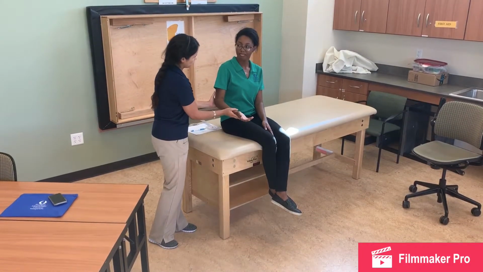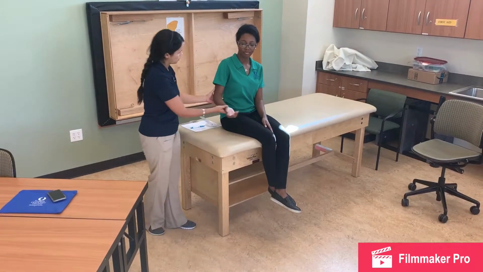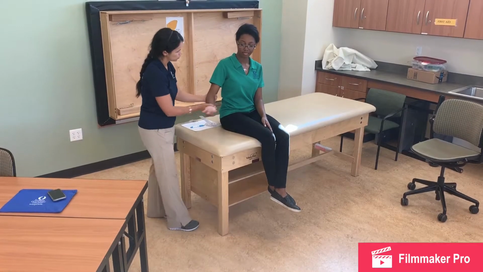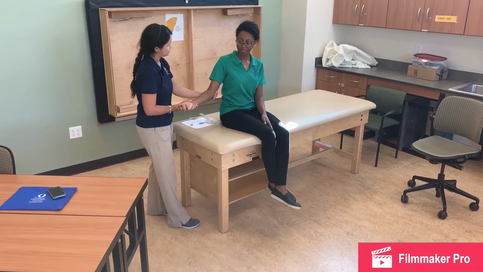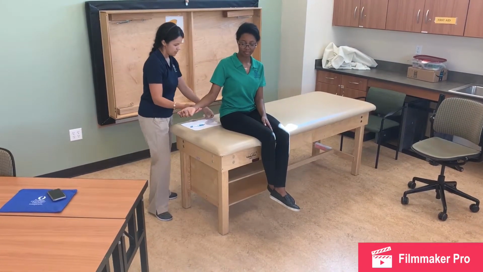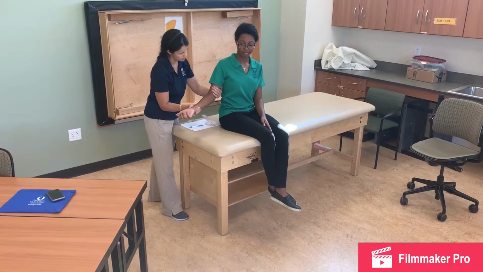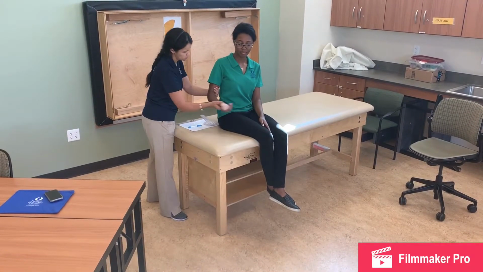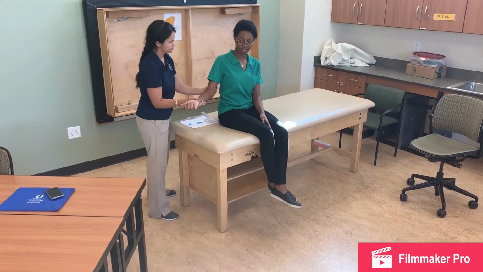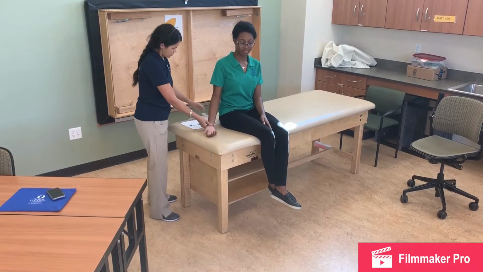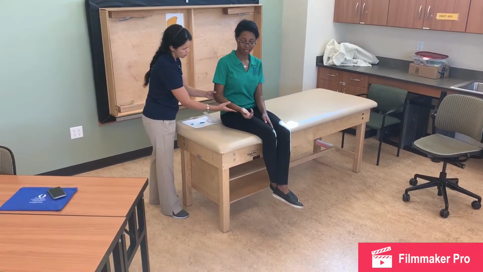So there's 2 ways, wherever you feel more comfortable. You can either do it like this, or if it's more comfortable for you, we can go like this. From here. Okay. Let me do it and see if I need to measure this. Okay. So, all right. That seems good. And now we're going to be working on your shoulder.